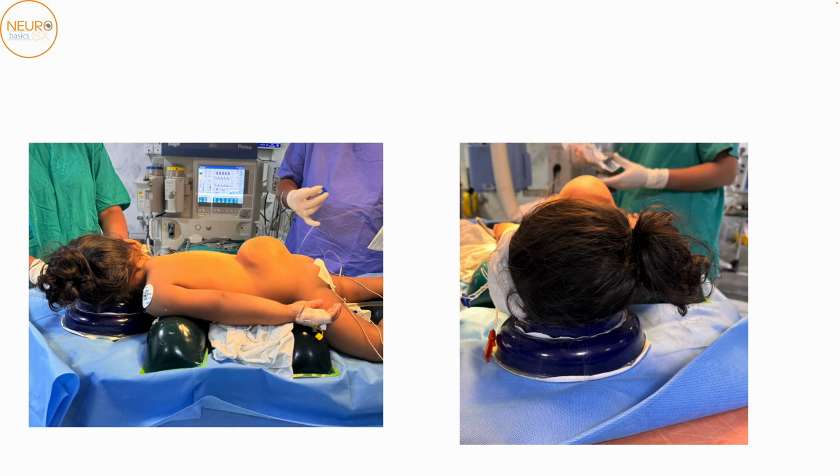So these are some examples of prone positioning. As we can see, this child over here has been kept on the OT table, the head is on the OT table, and it has been placed in this donut over here. And we have made sure there's no pressure on the eyes. This padding is provided over here to make sure that the abdomen is free.